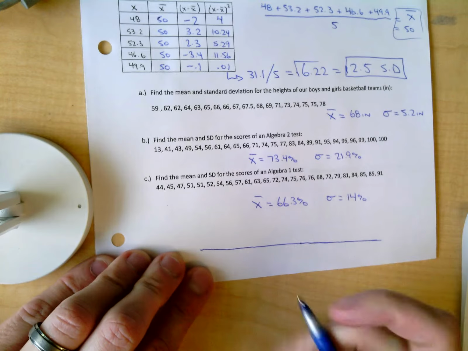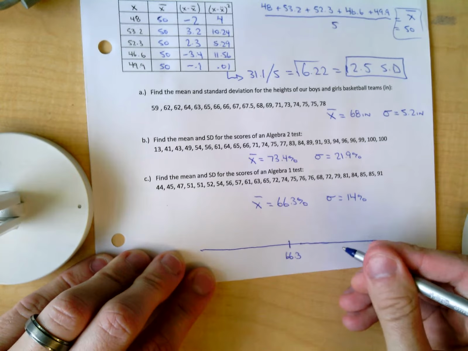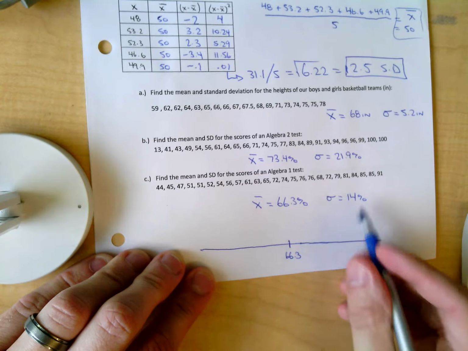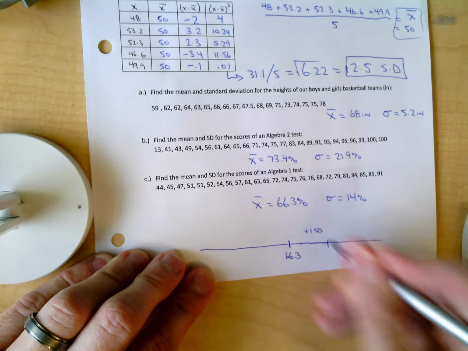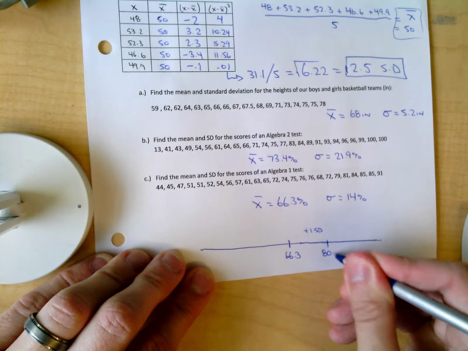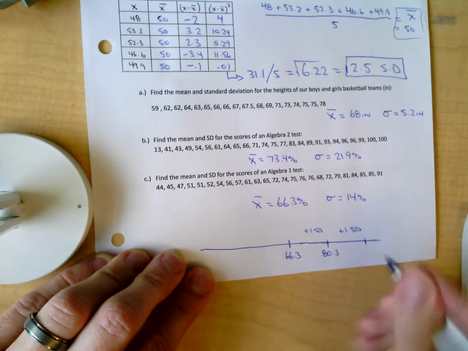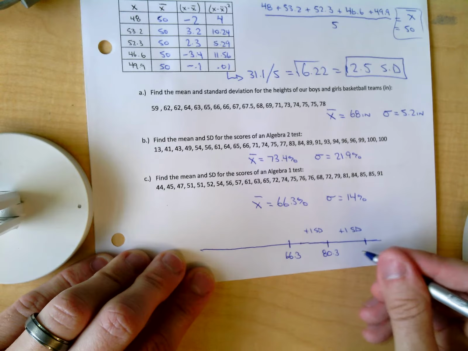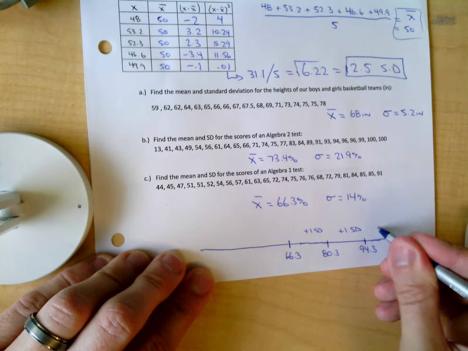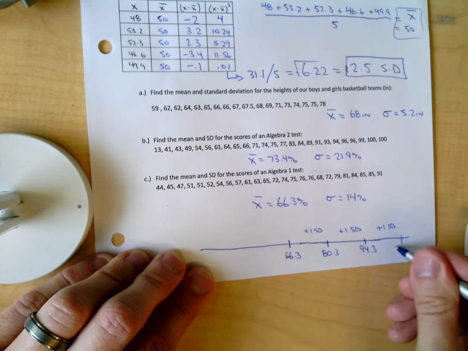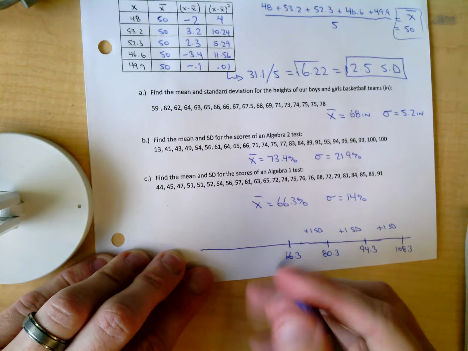So what does this mean? If my average is 66.3 and I went up one standard deviation, all I have to do is add 14. So if I went up plus one standard deviation, I would be at 80.3%. And then if I went another standard deviation, I would add another 14. I would be at 94.3%. And then if I went another one, I would be at 108.3%.